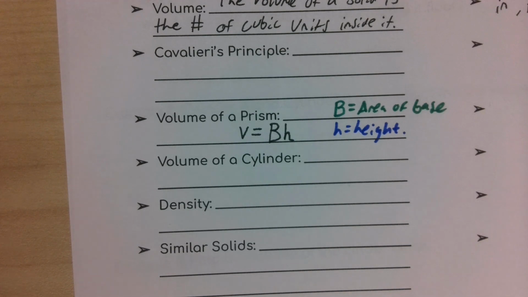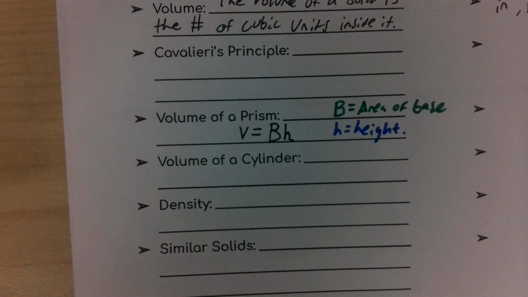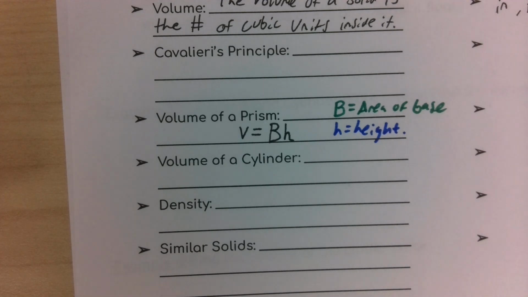Hopefully you've had a chance to take a look at that video so far. Again, if you haven't, you're going to be a little confused. But Cavalieri's principle is the principle the video shows that says it doesn't matter how you cut up or shift your shape, it's going to have the same volume as long as you don't change the cross-sectional area. The cross-sectional area being the area of each of those slices that was in the video.